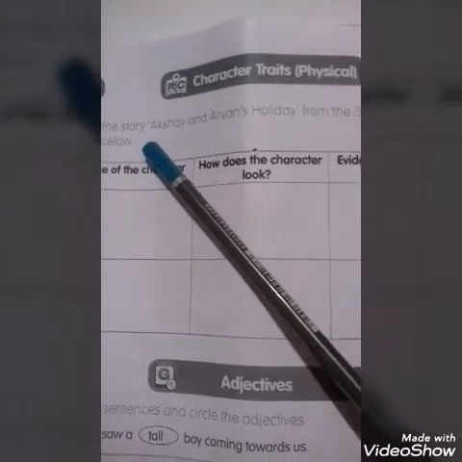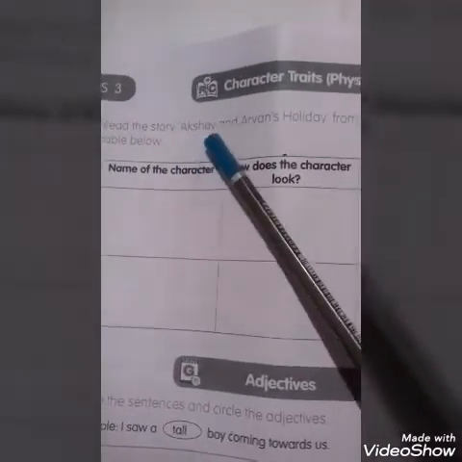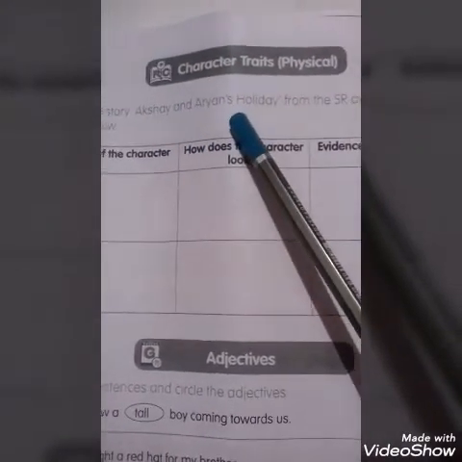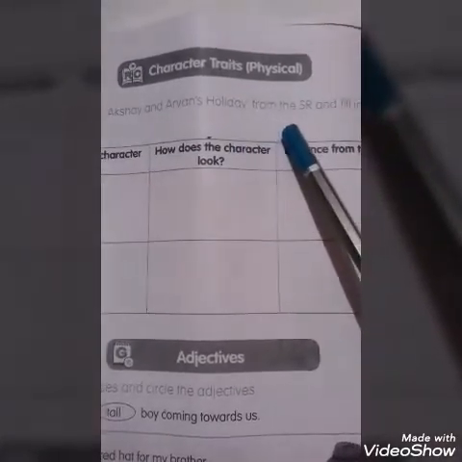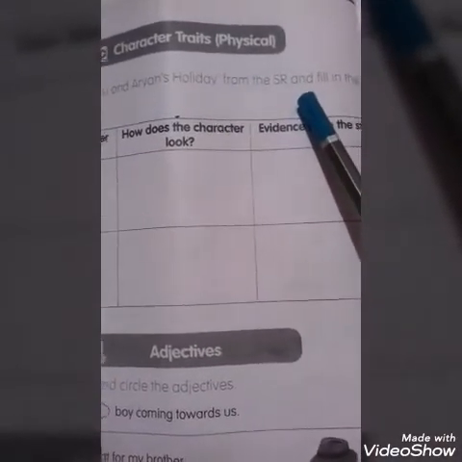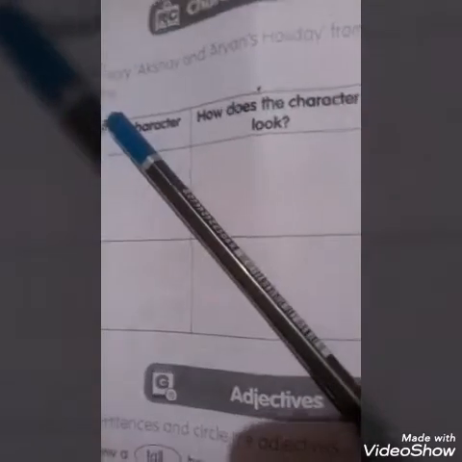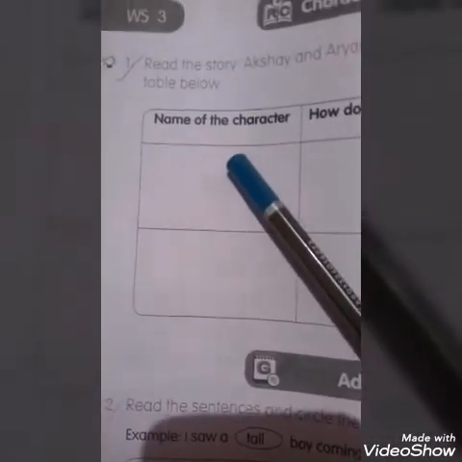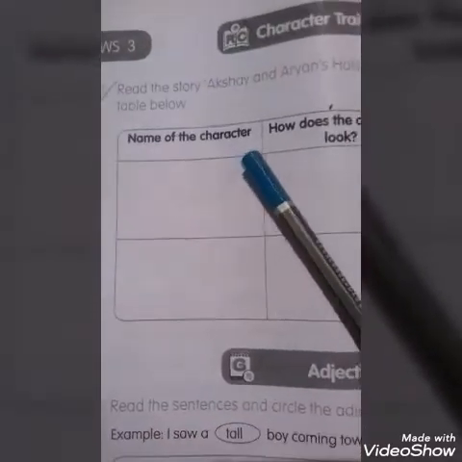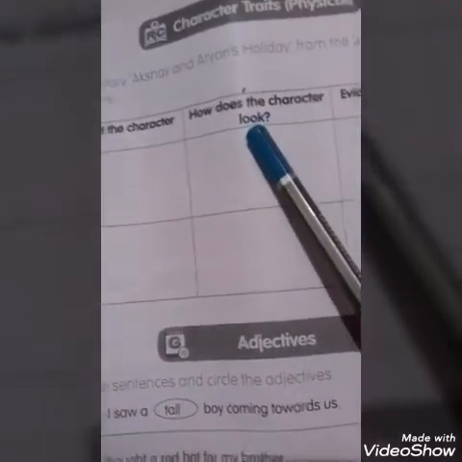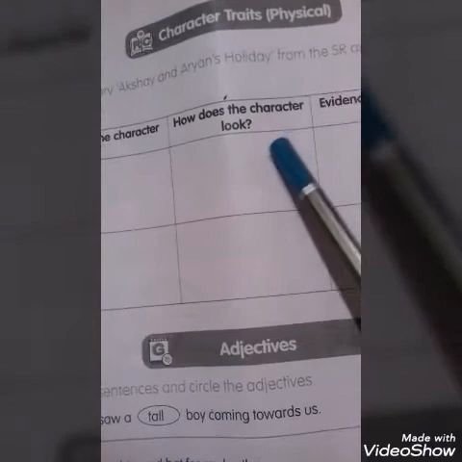Okay. Read the story Akshay and Aryan's Holiday from the SR and fill in the table below. Name of the character. Second one is, how does the character look? The next one is evidence from the story.